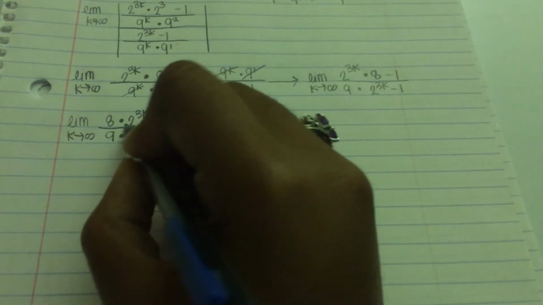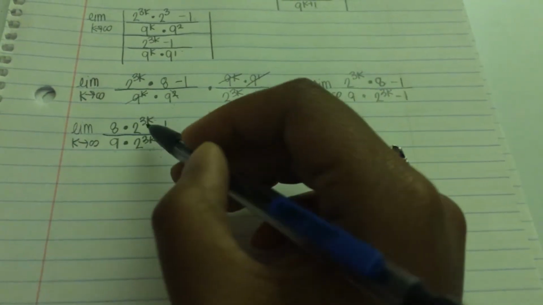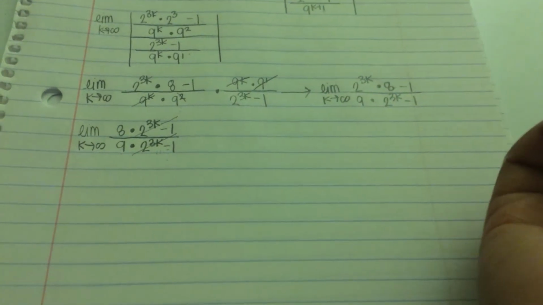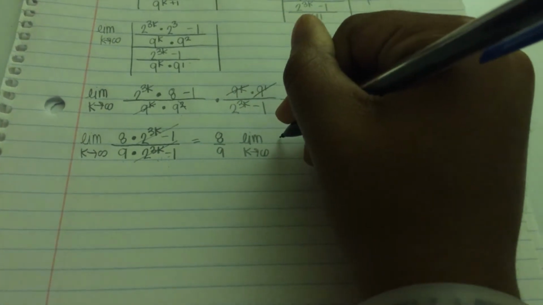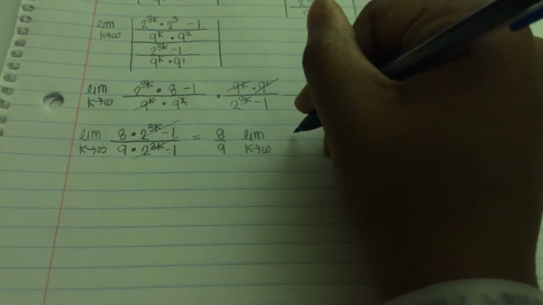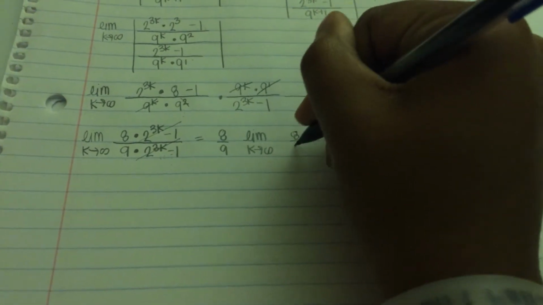So they don't really matter. The answer would be 8 over 9. So the limit as k approaches infinity of this right here would be 8 over 9.